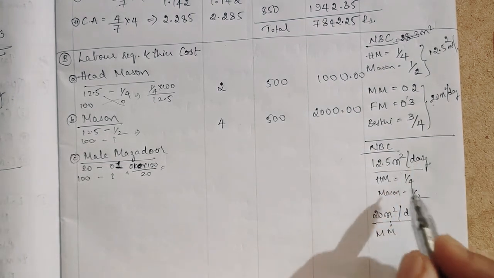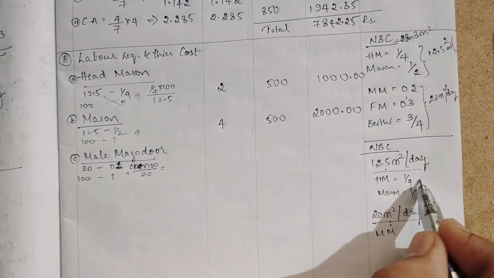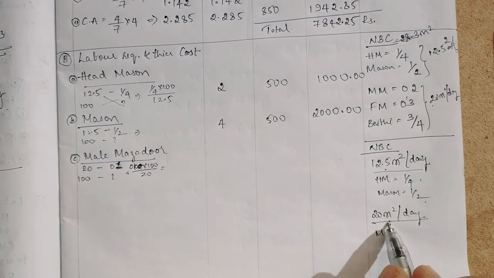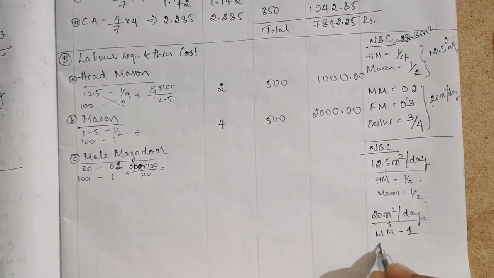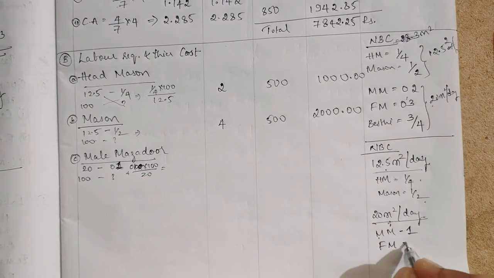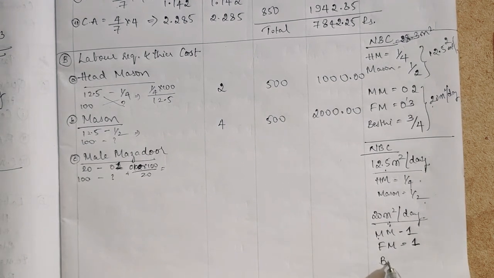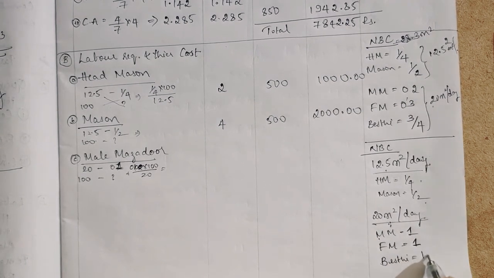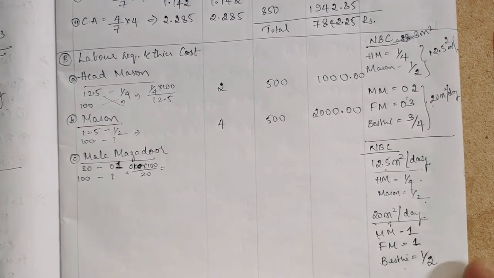Here they have given us that for 12.5 meter square per day, 1 by 4 head mason, 1 by 2 mason. For 20 meter square per day, they have given male Mazdur as 1, female Mazdur as 1, and Bisti as half.